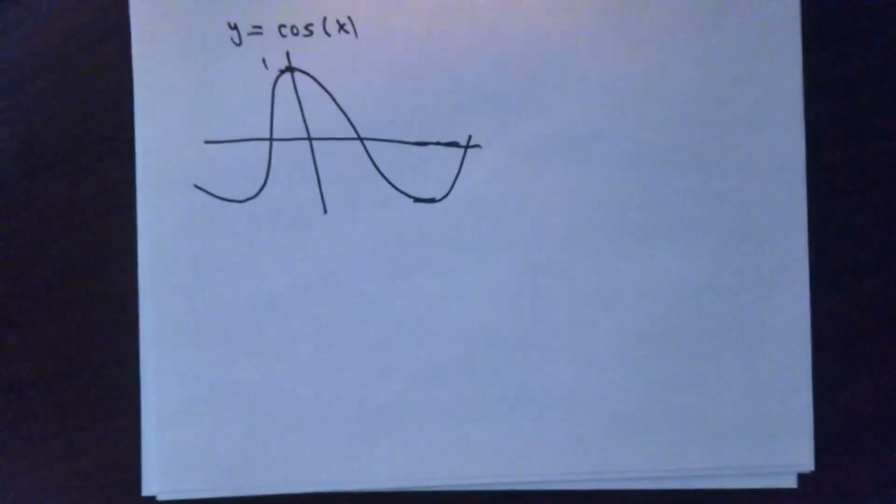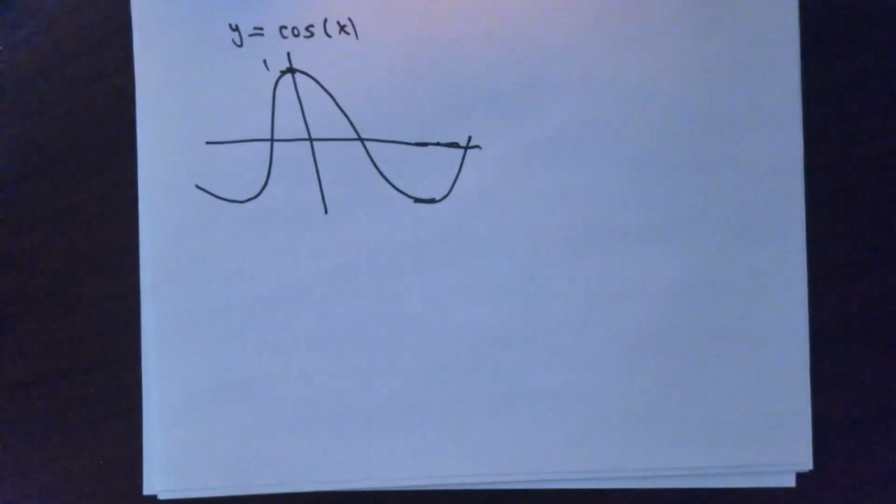Both the sine and the tangent are odd functions. Tangent of the negative of x is the negative of tangent x. Likewise for the sine. If I want to think about the cosine, things are not so nice.